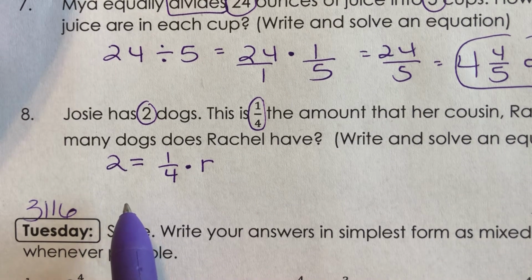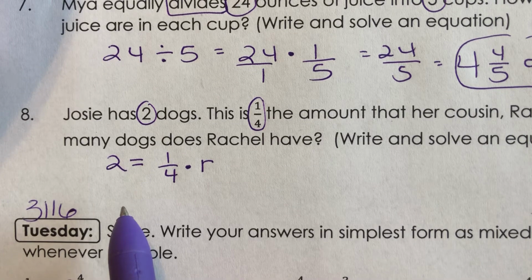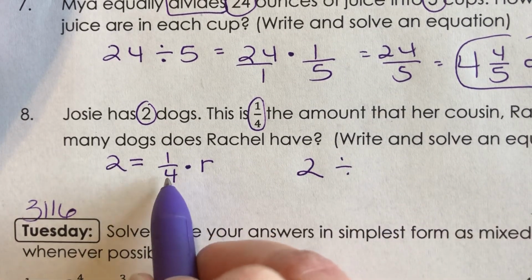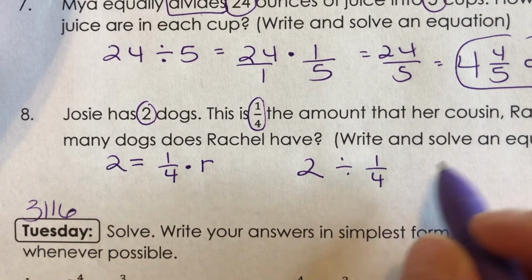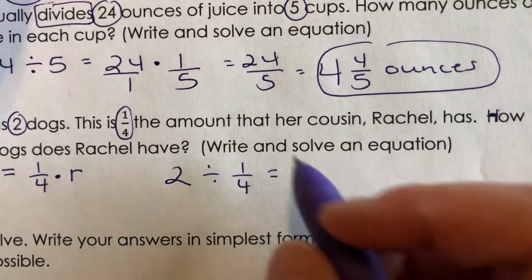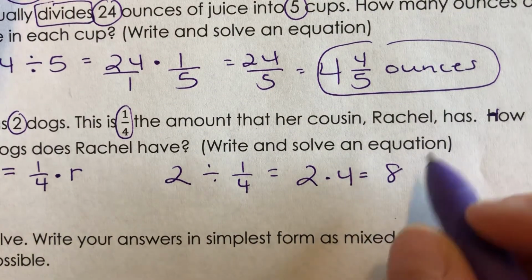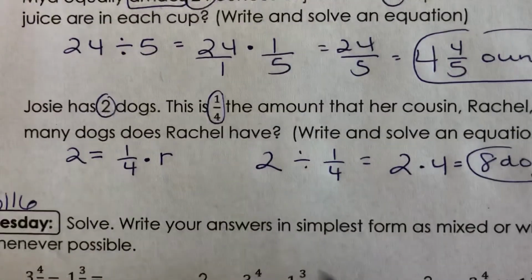This is kind of like that problem where I gave you the area of the rectangle and one of the sides and you had to find the other. Remember we took the total and divided it by the other factor. So I can use division to help me figure this out. 2 divided by 1/4, which to solve that, that's the same as 2 times 4, which is 8. 8 dogs.